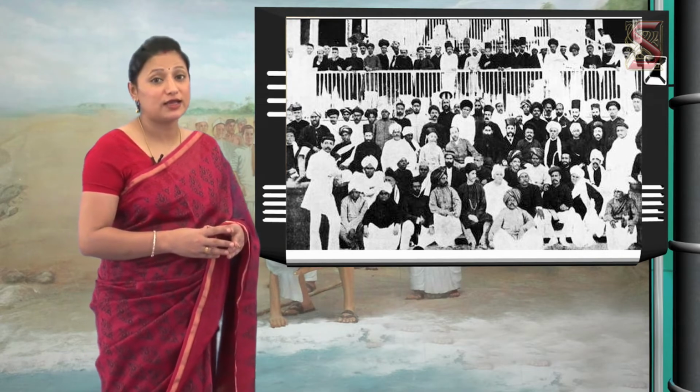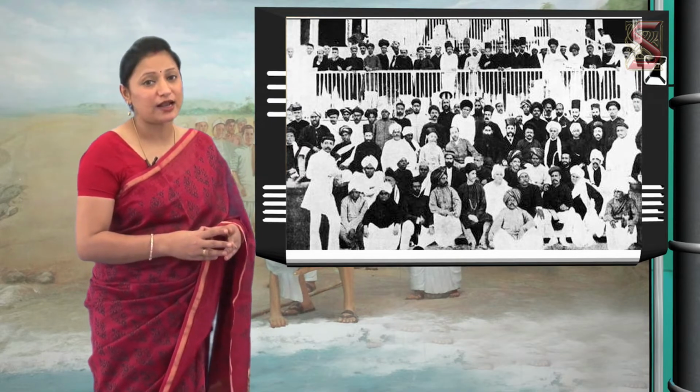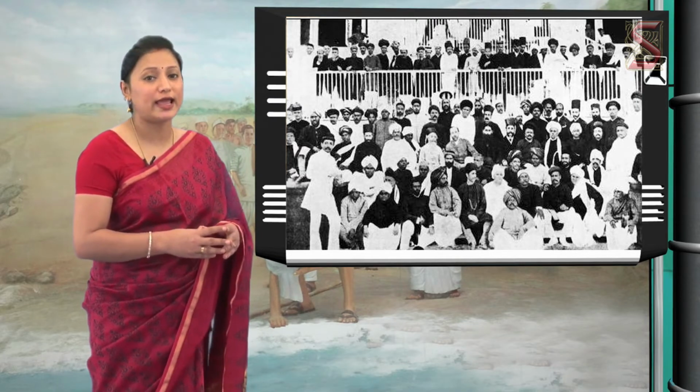They struggled for a democratic political order in the country while they tried to bring out the injustice and exploitation by the British rule and end it. Students, this was the foundation for the national movement in India. The second half of the 19th century witnessed the beginnings of new consciousness in the country.